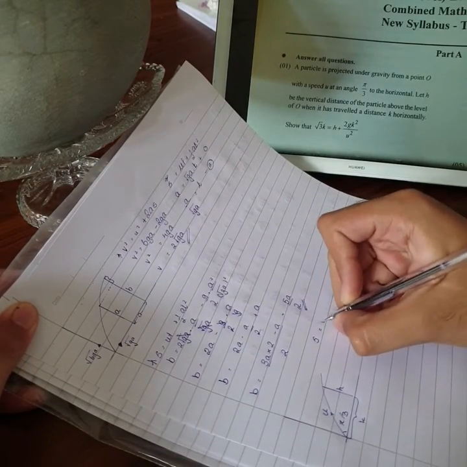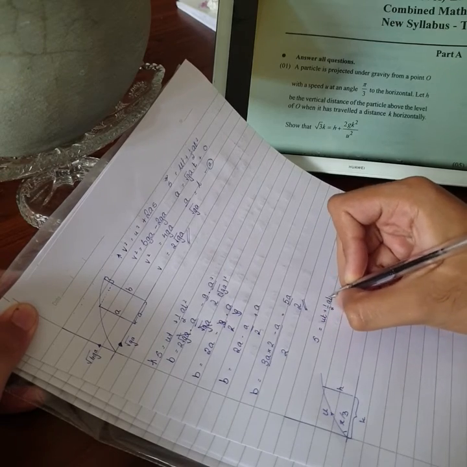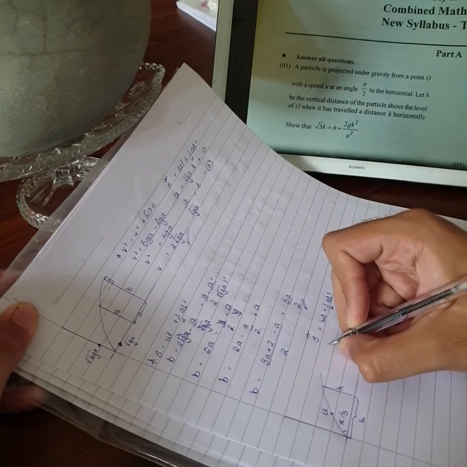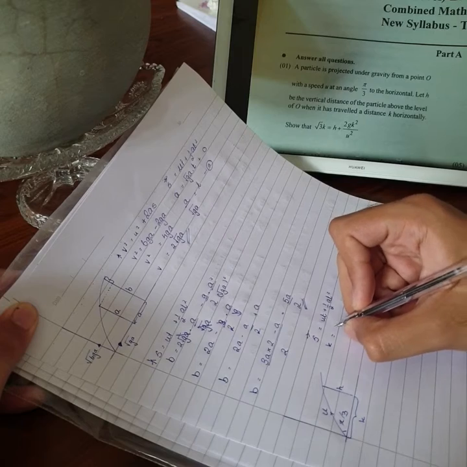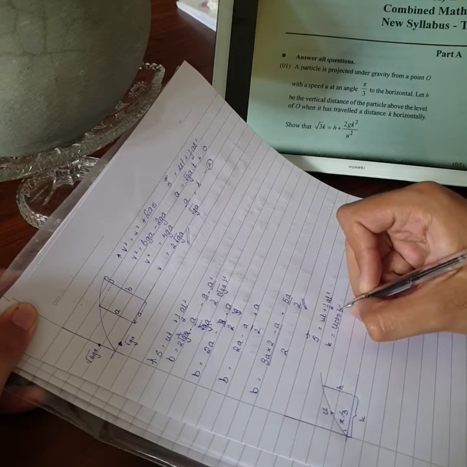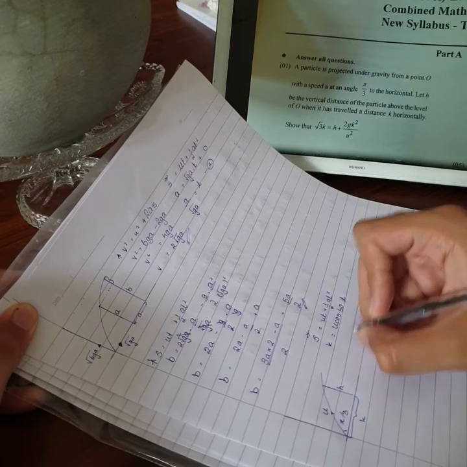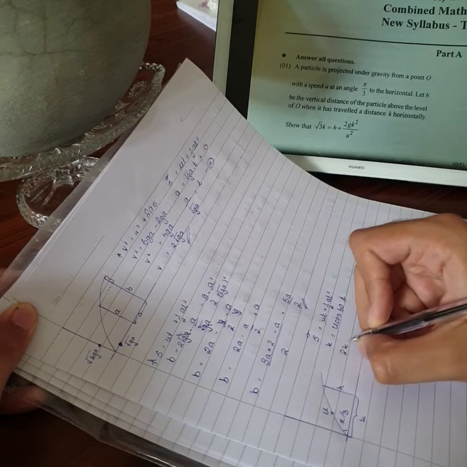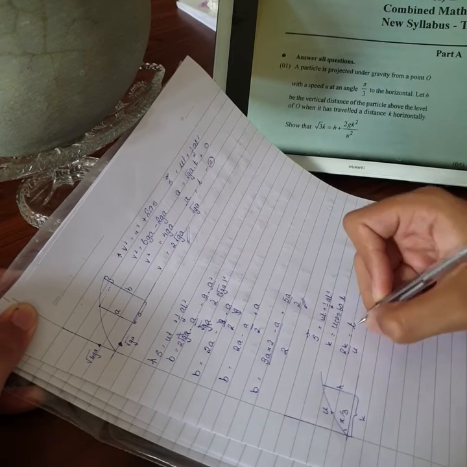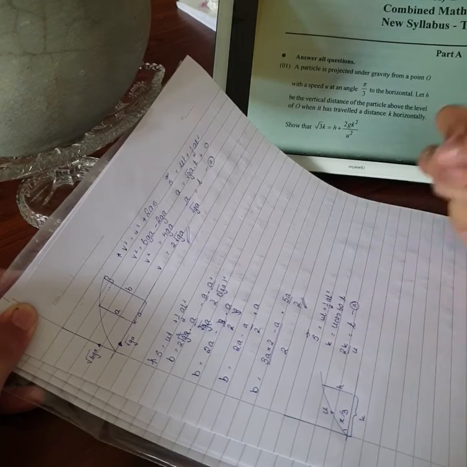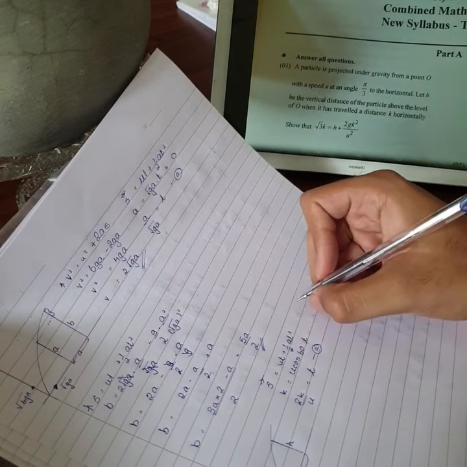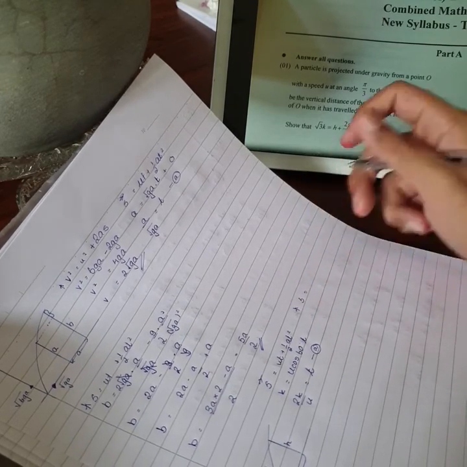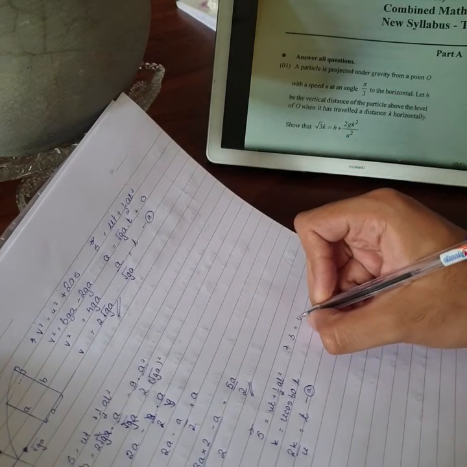S equals ut plus half at squared. S, we take this as the horizontal range. S is equal to k, u is equal to u cos 60 times t. Now we know that cos 60 is half, so therefore it's 2k over u equals t. You got one equation, simple, a. Now you must be able to obtain the second equation. S equals ut for the vertical velocity component. S equals ut plus half at squared.